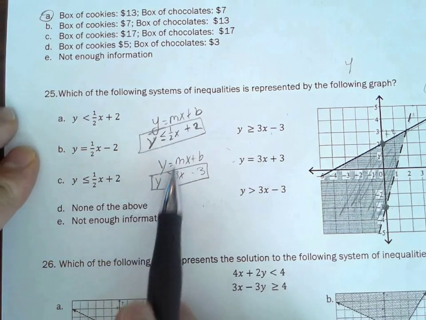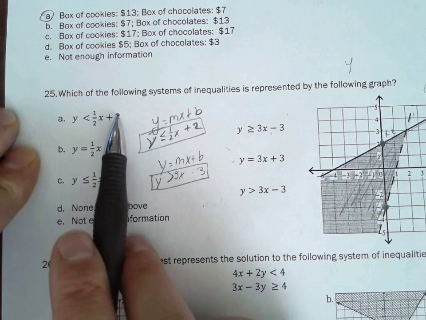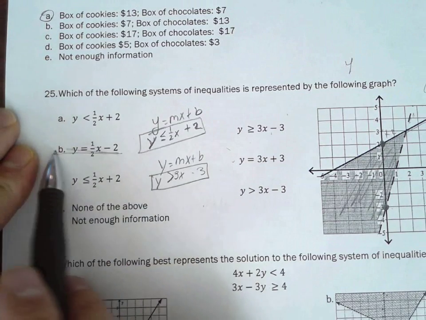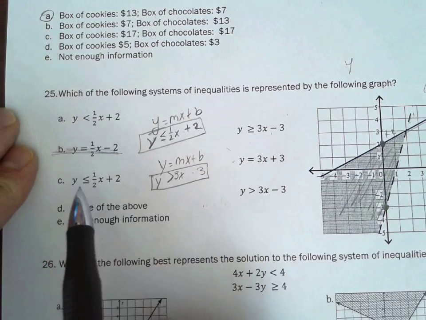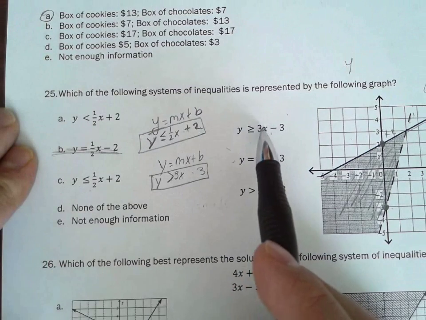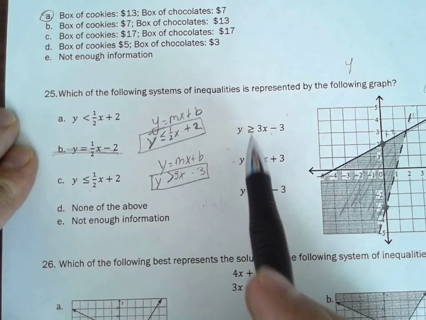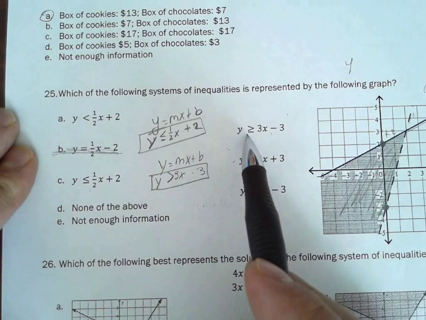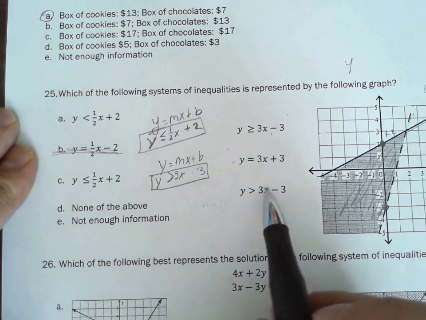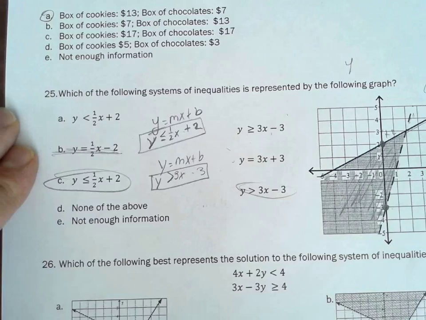So you would look, double check, hey, this one doesn't match up, can't be this guy. It could be A or B, so let's go to this one now and check these. 3x minus 3, but that has the equal sign, so it can't be. So it's got to be this one and this one.